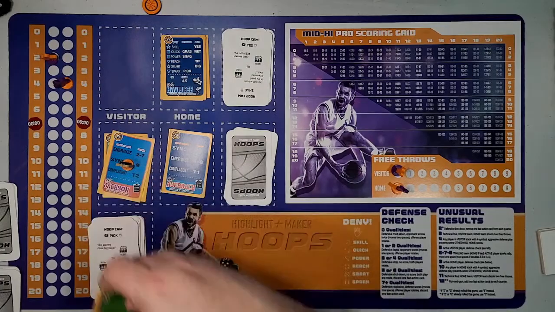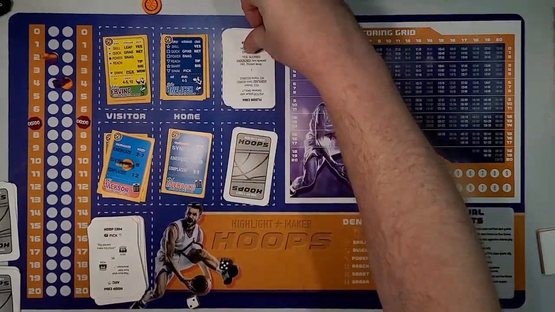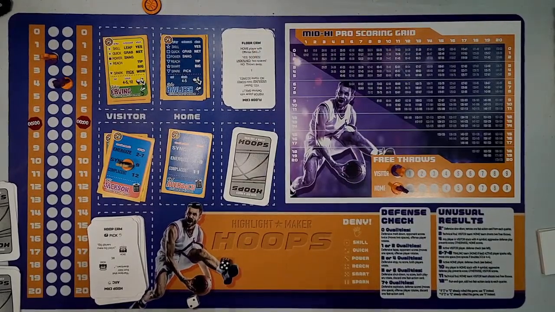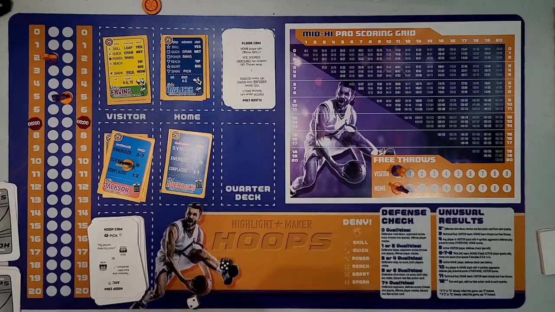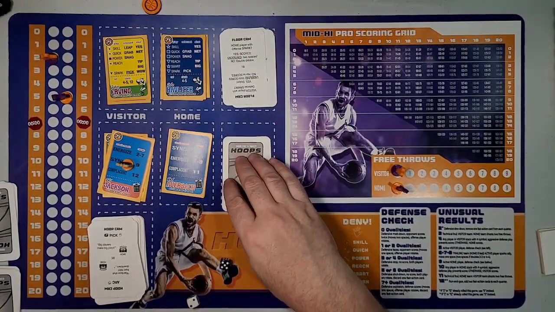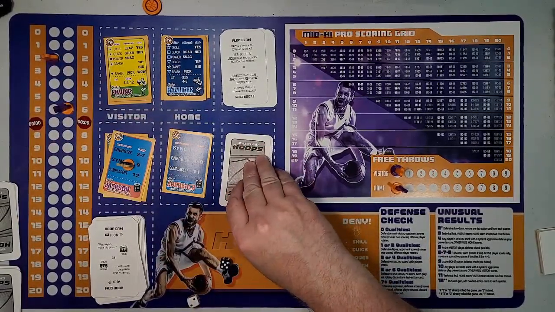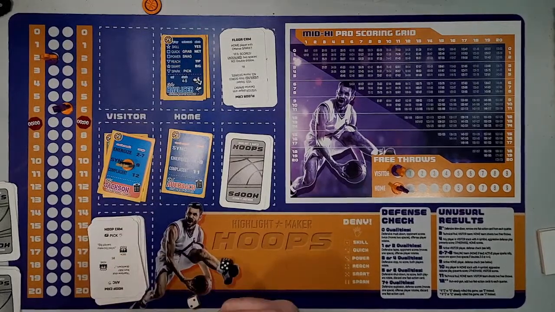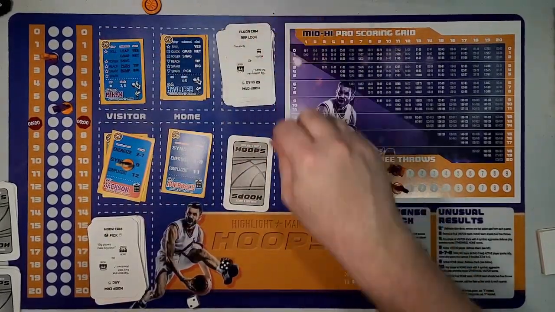And Rick Barry gets beat. Home have offensive spark? Yes, sir. And that is another point for John Havlicek. Woo. Home team have offensive spark? Yes, sir. That is another point for John Havlicek. Woo. And the home team has gone on an insane run.